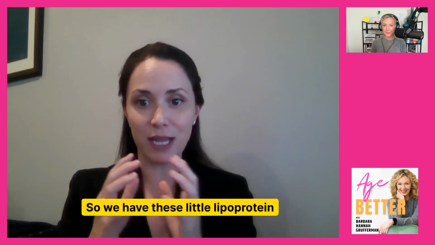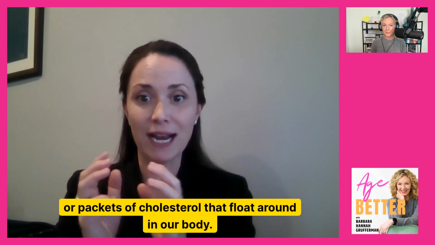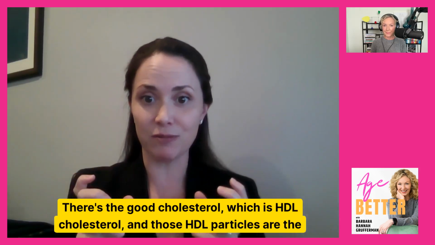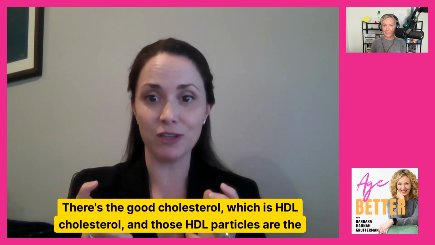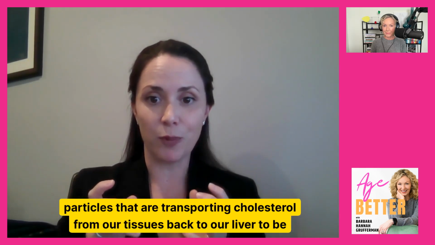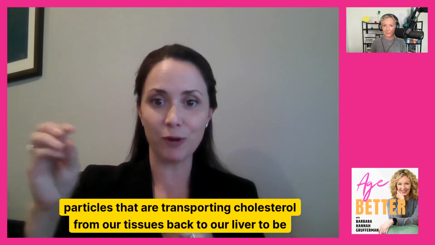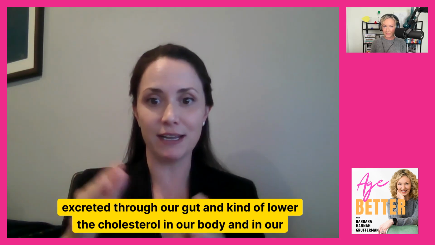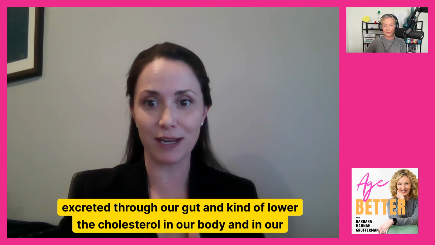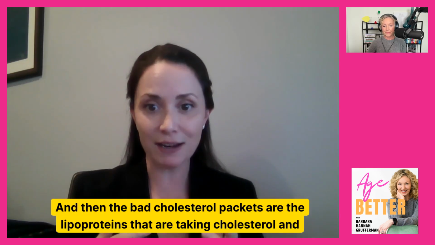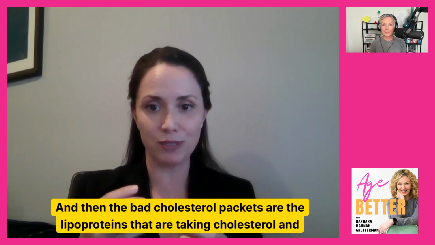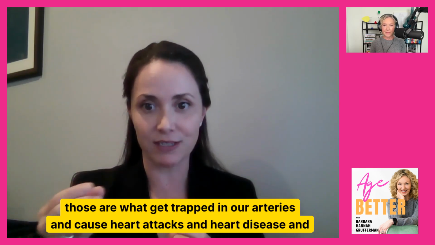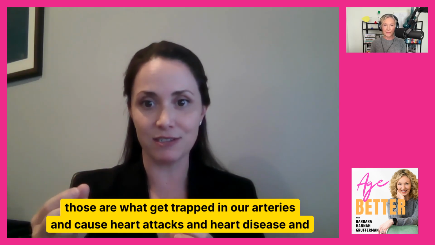So we have these little lipoproteins, or packets of cholesterol, that float around in our body. There's the good cholesterol, which is HDL cholesterol, and those HDL particles are transporting cholesterol from our tissues back to our liver to be excreted through our gut and lower the cholesterol in our body and in our tissues. And then the bad cholesterol packets are the lipoproteins that are taking cholesterol, and those are what get trapped in our arteries and cause heart attacks and heart disease and stroke.